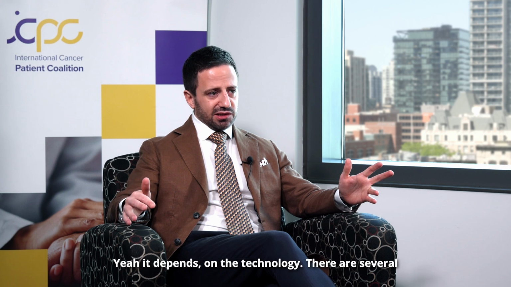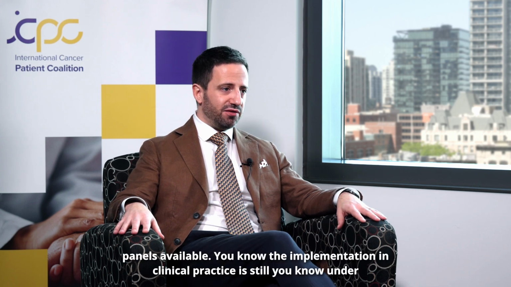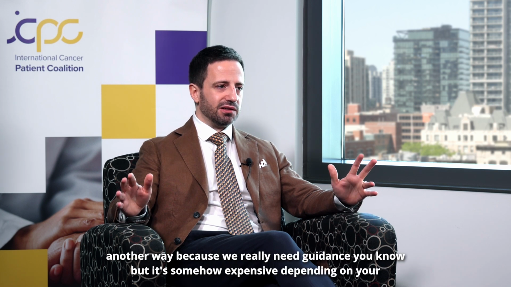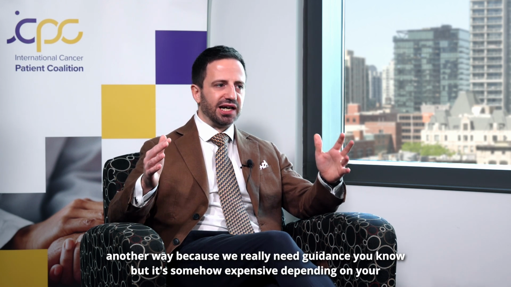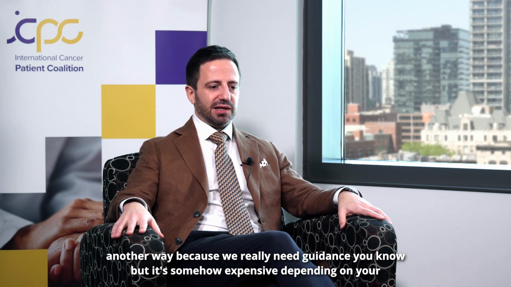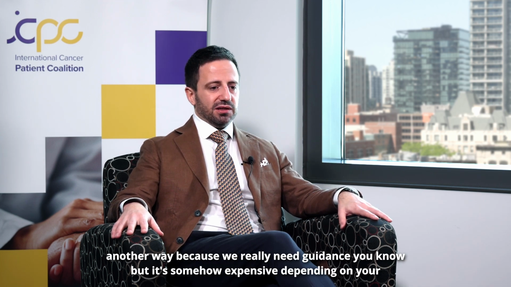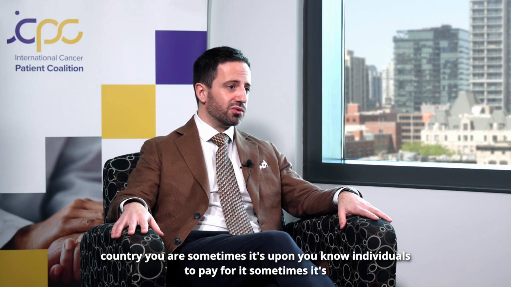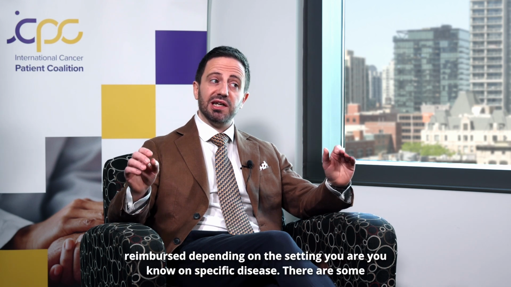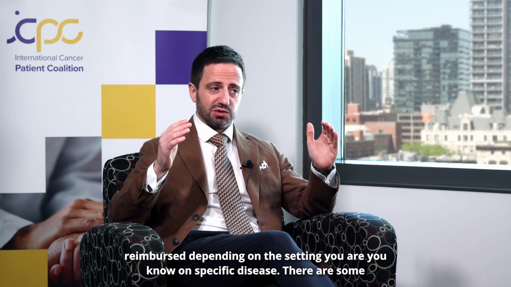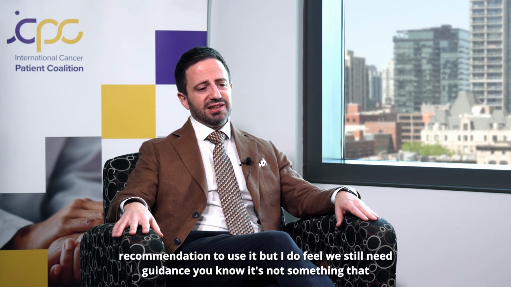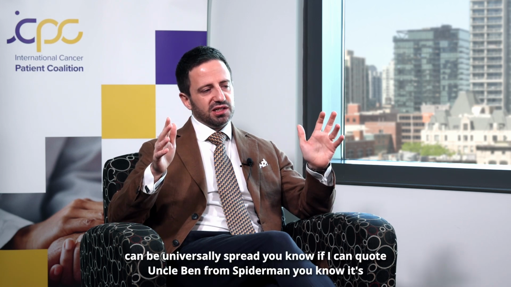Yeah, it depends on the technology. There are several panels available. The implementation in clinical practice is still underway, because we really need guidance, but it's somewhat expensive, depending on which country you are in. Sometimes it's up to individuals to pay for it. Sometimes it's reimbursed, depending on the setting you are in, on the specific disease. There are some recommendations to use it, but I do feel we still need guidance. It's not something that can be universally spread.